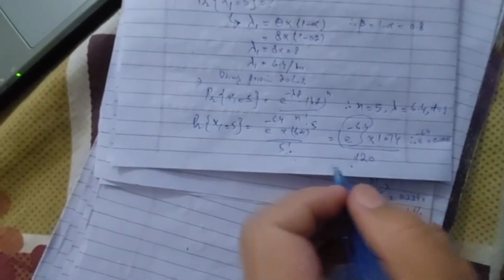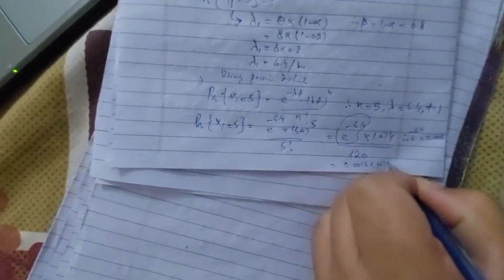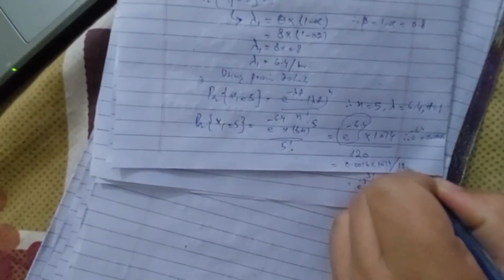Putting the values, we get 0.0016 multiplied by 1074 divided by 120.